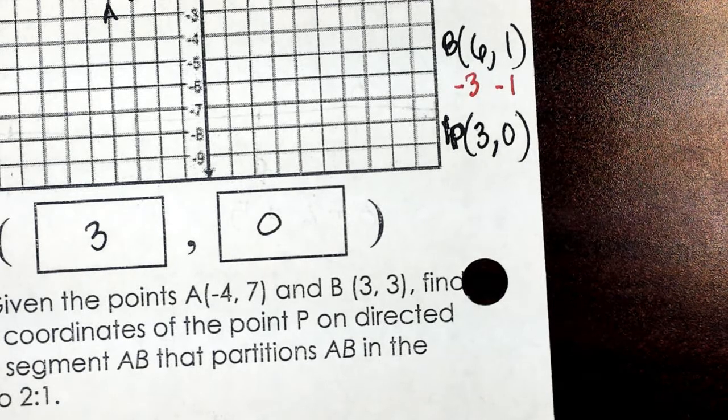Sometimes you're going to have no choice but to do it mathematically once again, because sometimes you're going to have decimals. The decimal ones you're going to need to do mathematically. And the fraction ones too. You'll see.